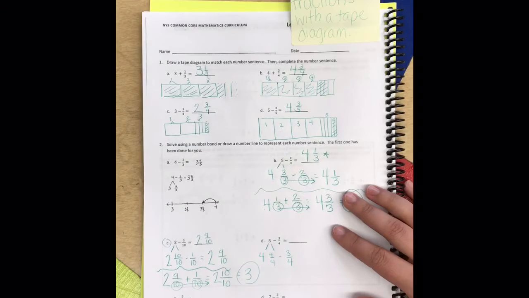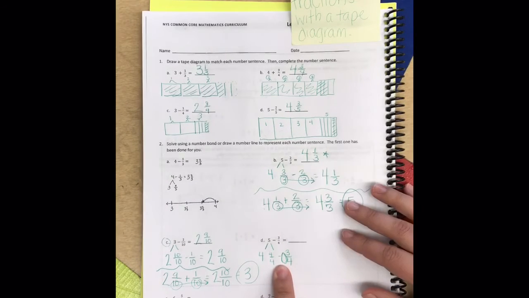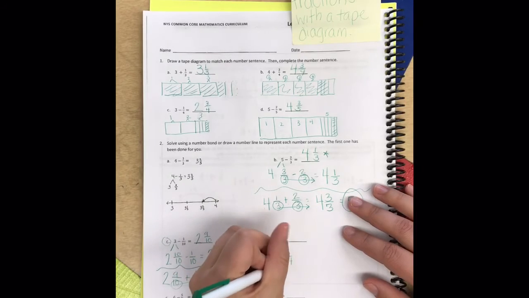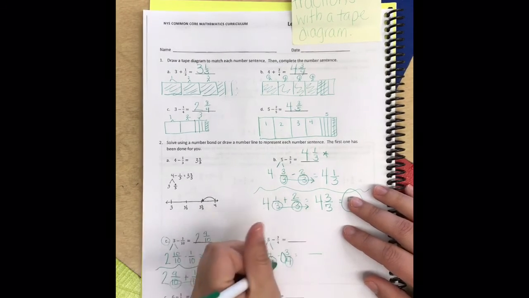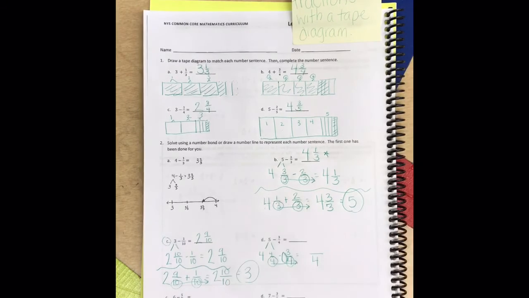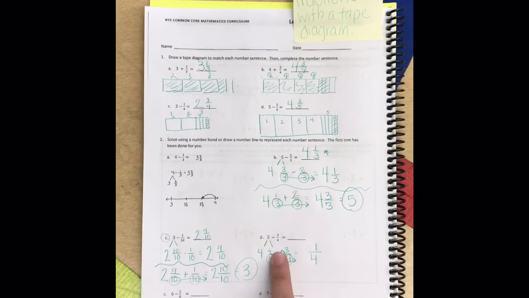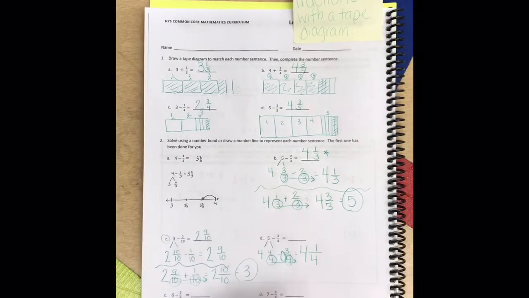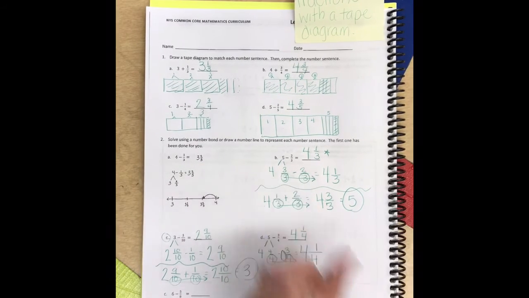subtracting. You could always right here show that the whole number is 0 if that helps you to remember. 4 and 4 are the same. We only look at the denominators for that part and they're going to stay the same. Now we can subtract. 4 minus 3 is 1. My whole numbers, 4 minus 0 is 4, leaving me with a difference of 4 1/4.